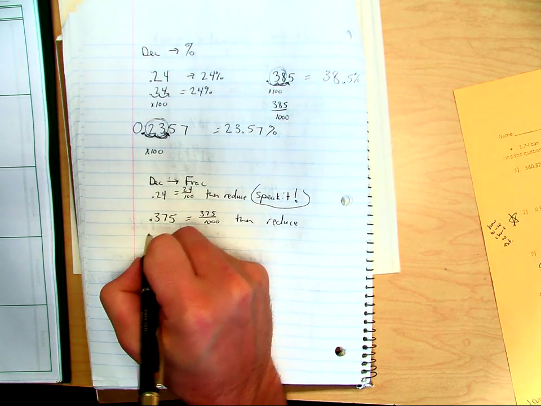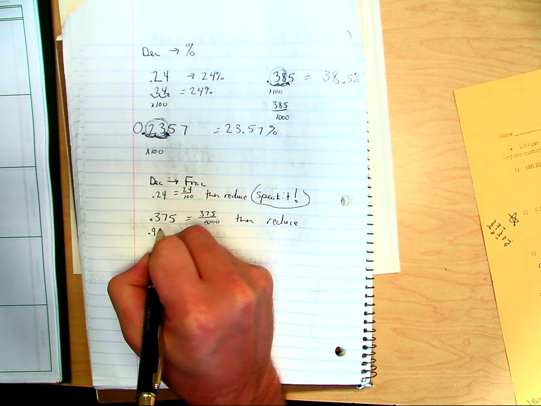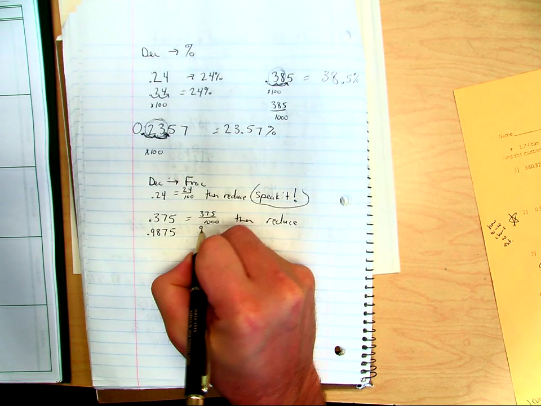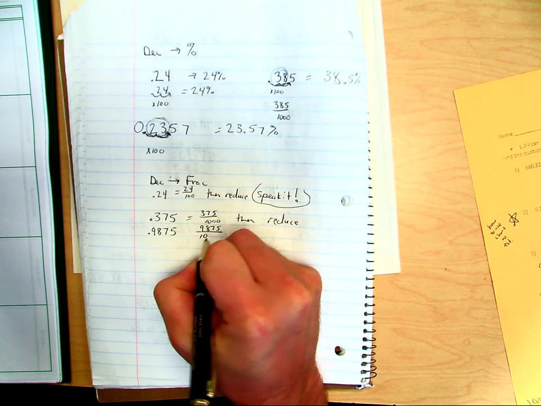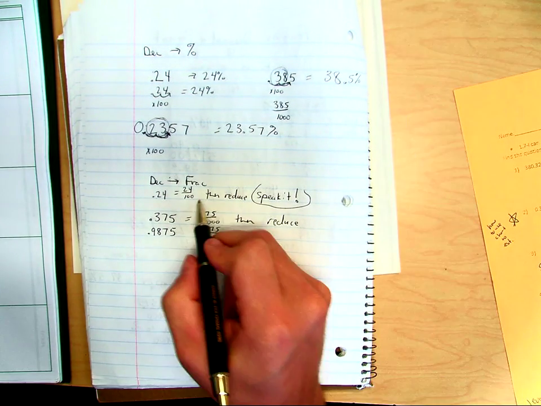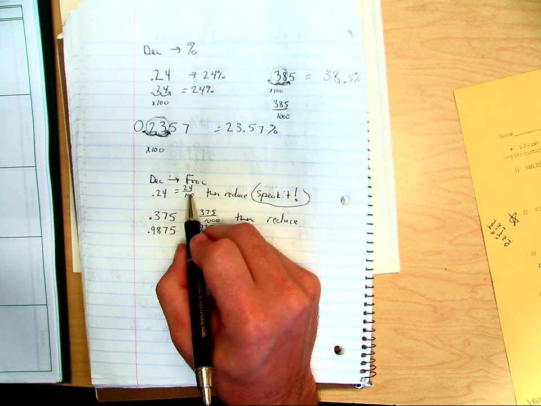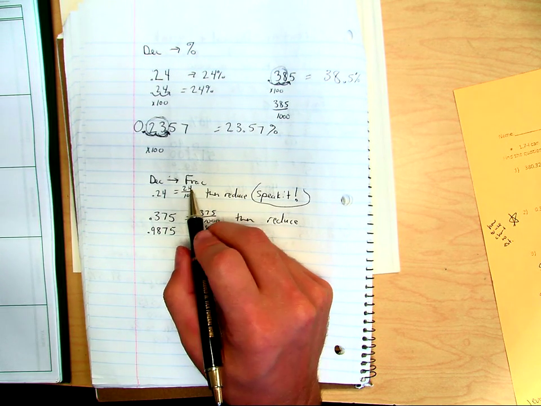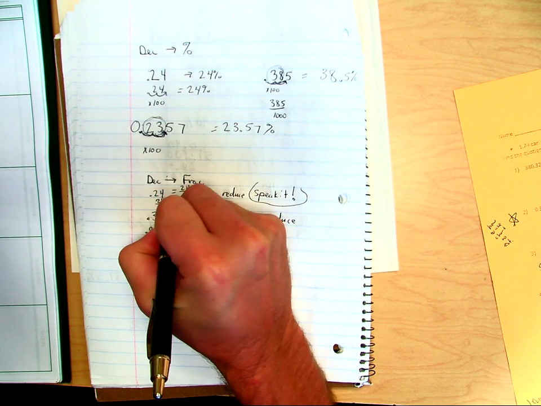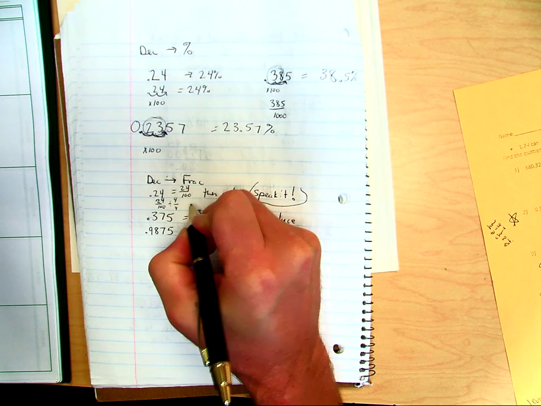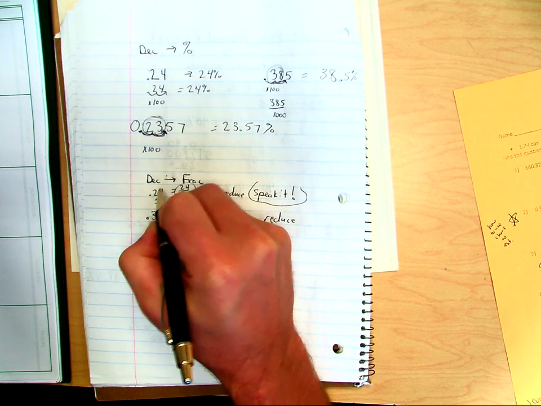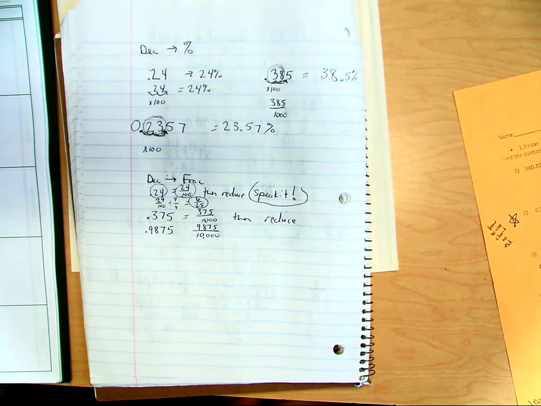If I have 9,875 ten-thousandths, that would be 9,875 over 10,000. And then I can reduce it down. Reducing would be, what number goes into both, and divide by that. So for instance, here, 24 over 100, I can divide them by 4, and that's going to be 6 over 25. That would also be equal to these. Those are all equal to each other. That's what you could do with that.